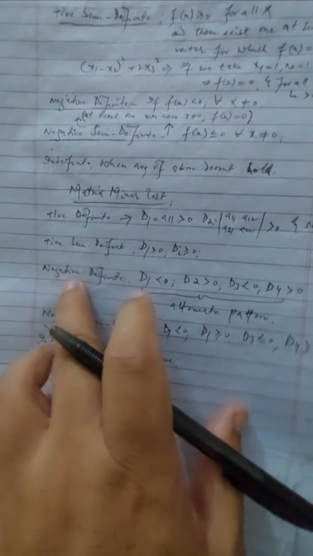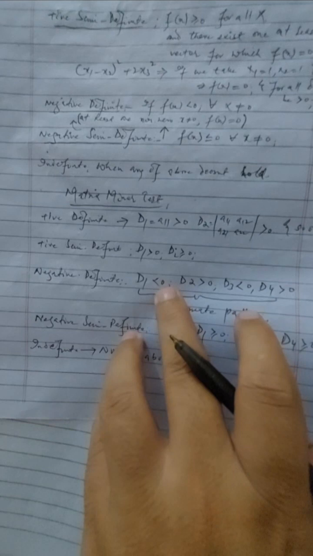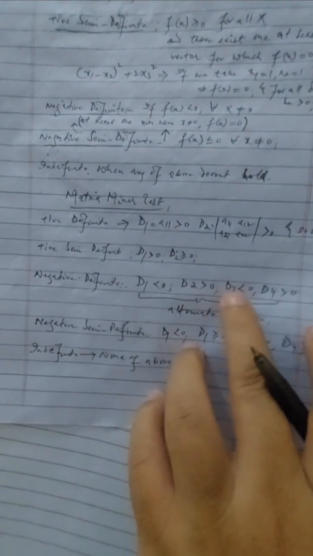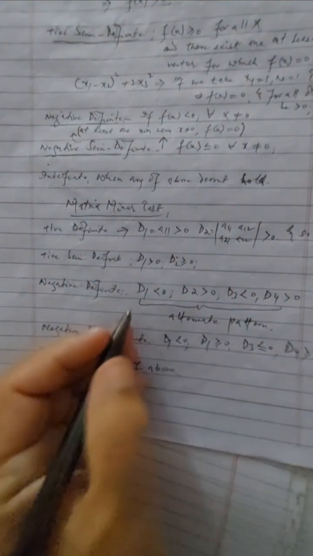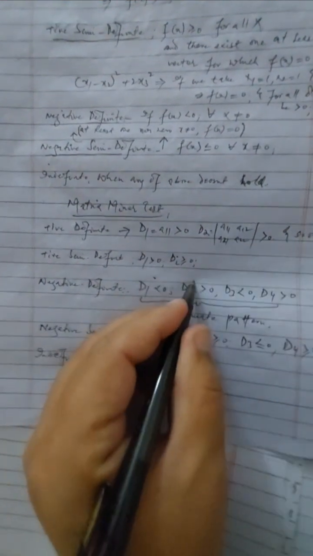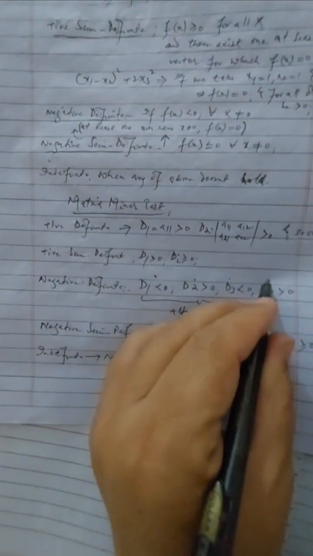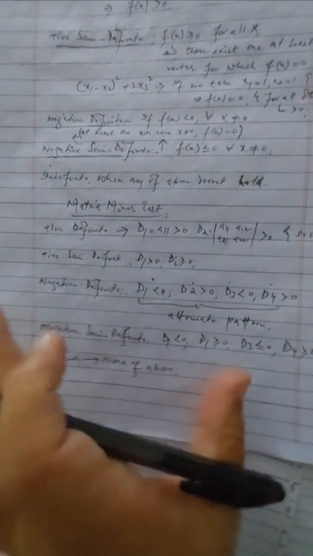Okay, third is the negative definite. If d1 is less than 0, d2 is greater than 0, and d3 is also less than 0, so it comes into alternating signs. The first one is negative, the second one is positive, the third is also negative, the fourth one is also positive, so it is negative definite.